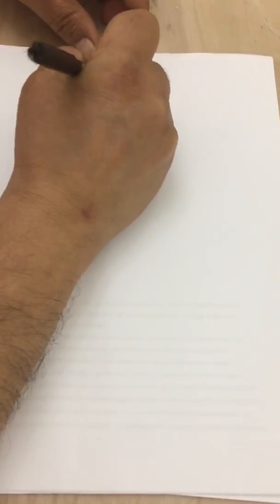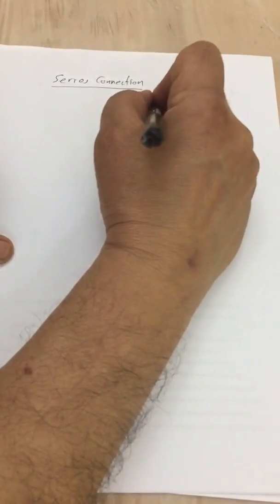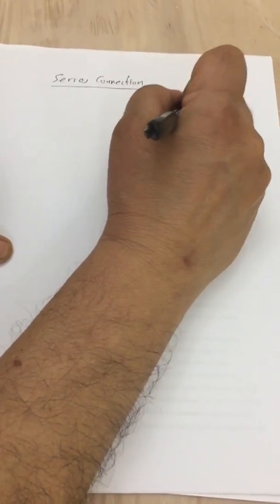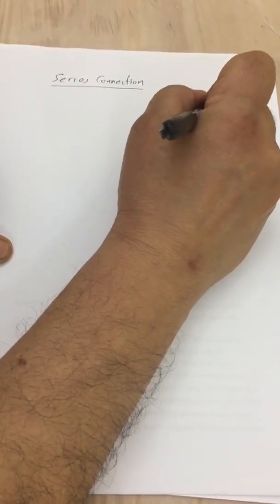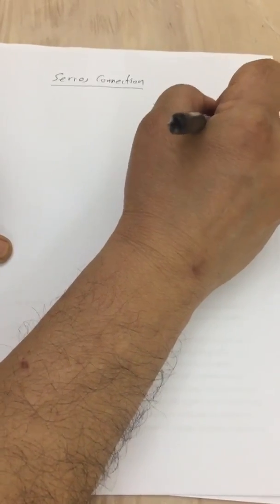Series connection. In a series connection, we connect the capacitors in such a way that the same current or the same charge flows into them.